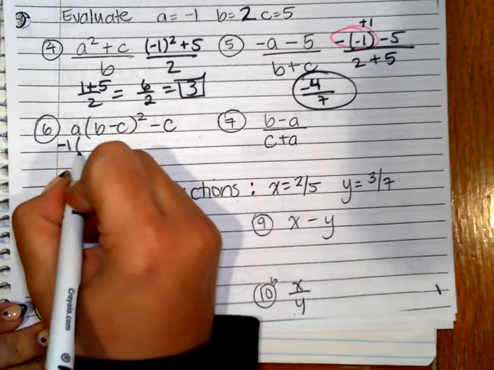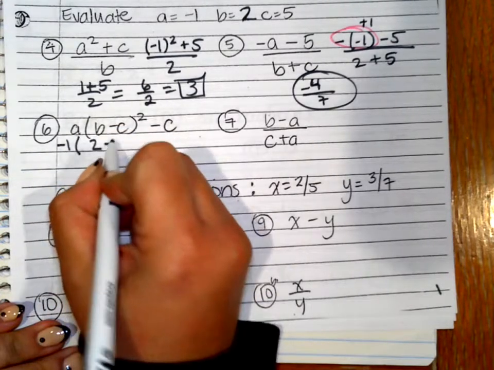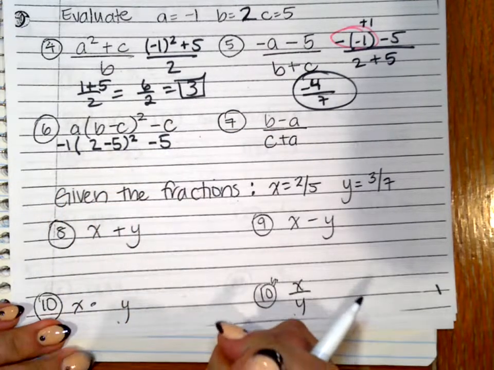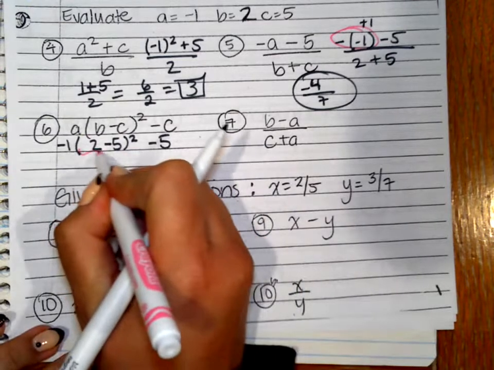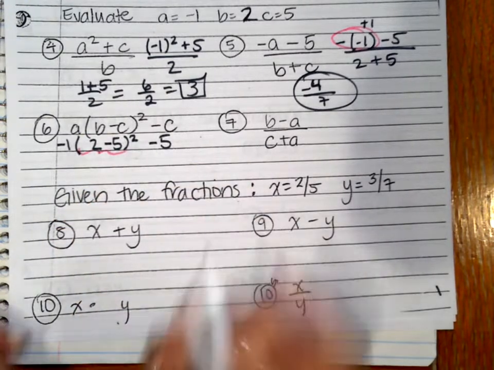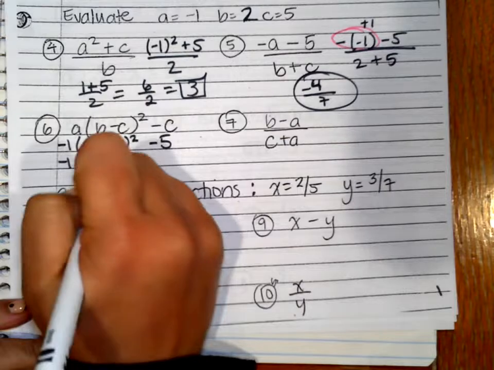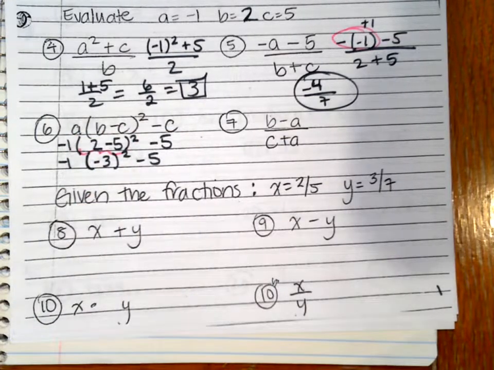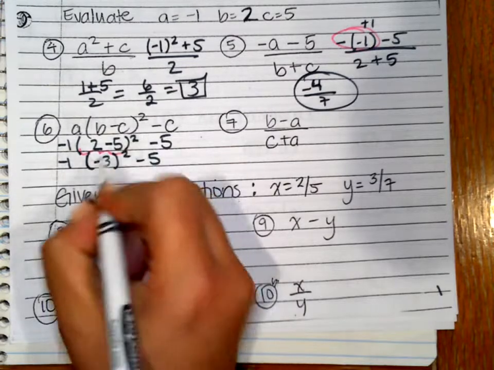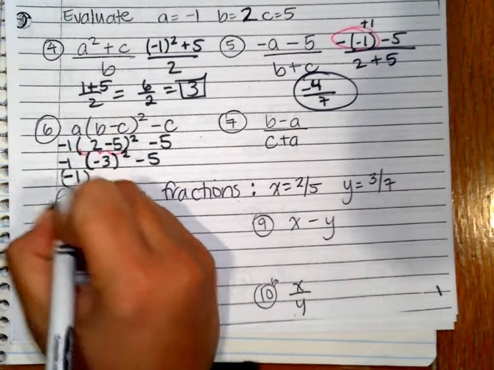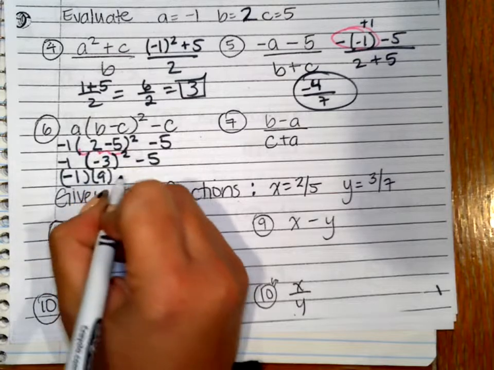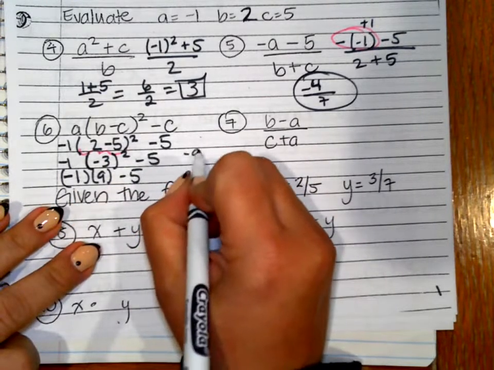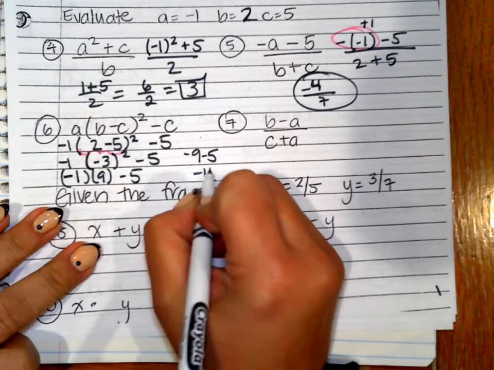Negative 1 times 2 minus 5 squared minus 5. So order of operations, parentheses first. Negative 1 times negative 3 squared minus 5. Negative 3 times negative 3 is positive 9. I have negative 1 times a positive 9 minus 5. That's going to give me negative 9 minus 5, which is equal to negative 14.